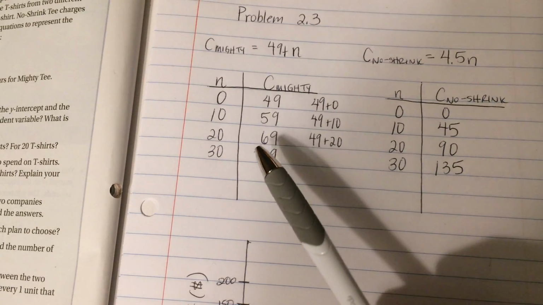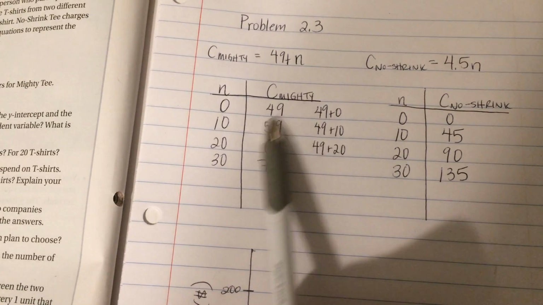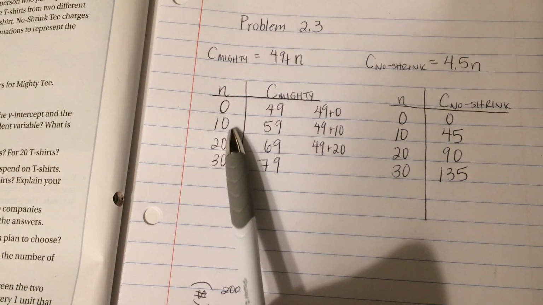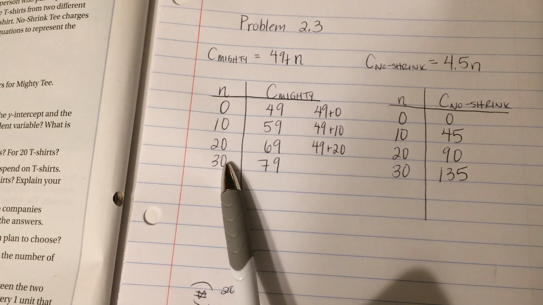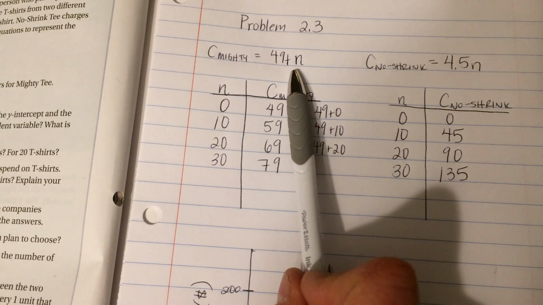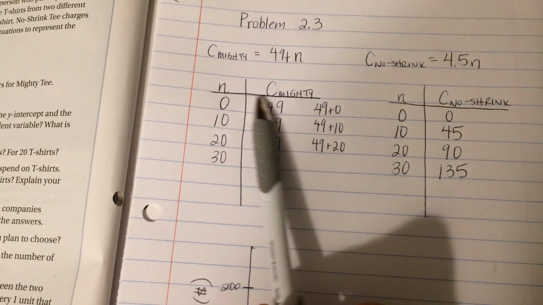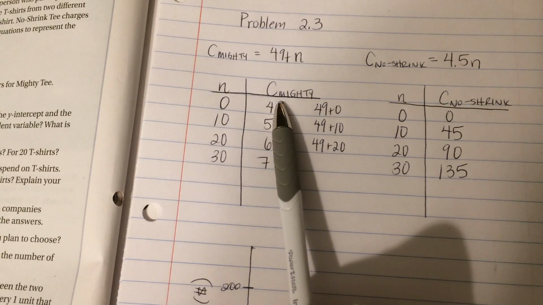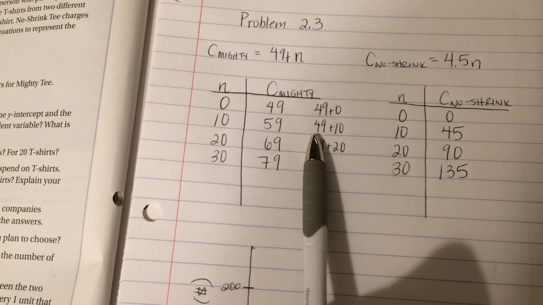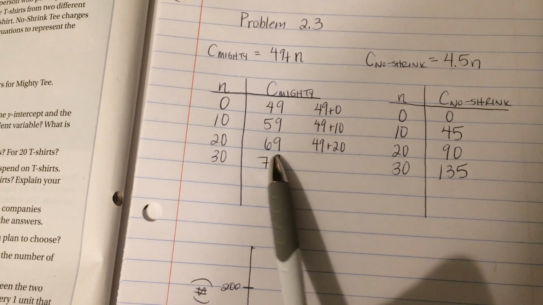And I set up two tables of values. So here's the first equation, 49 plus n. N is the number of t-shirts, so I just went 0, 10, 20, 30, and calculated the cost, according to this equation up here, for those numbers of t-shirts. So for 0 t-shirts, you have this upfront cost of 49. For 10 t-shirts, you've got to pay the 49 plus $10. So that's 59 altogether, and so on.